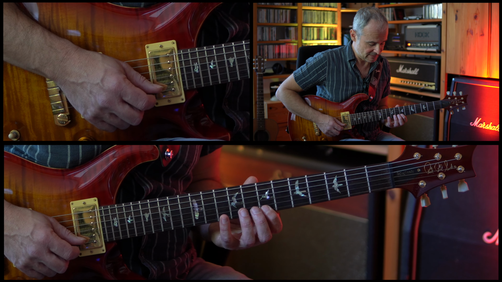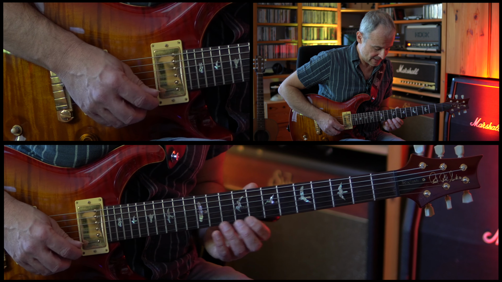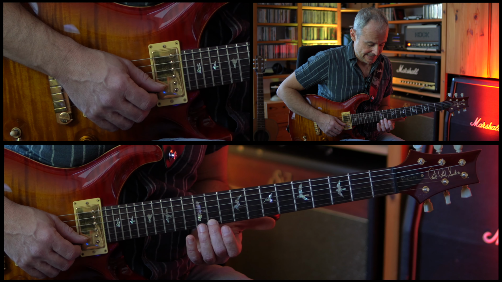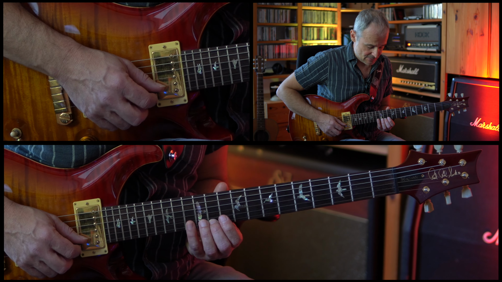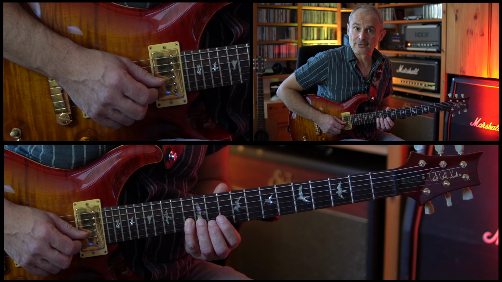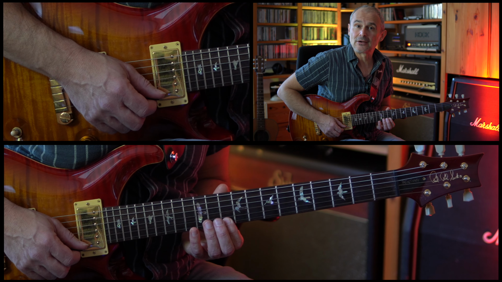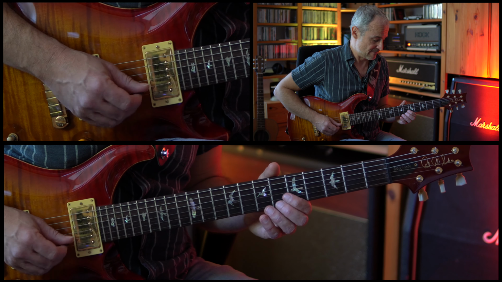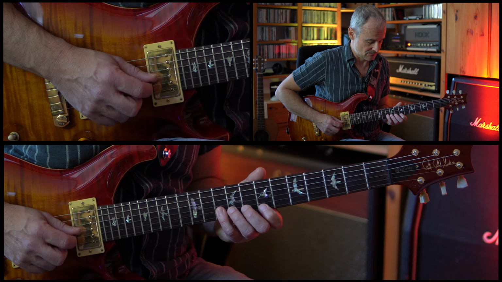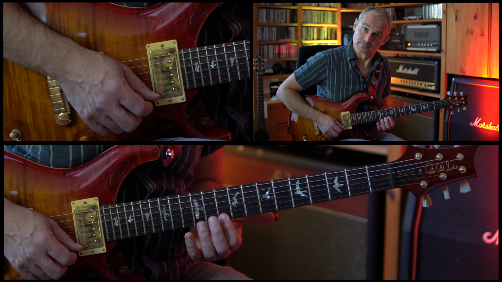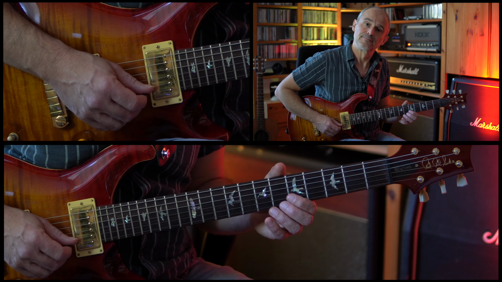And then we're moving this shape up another 2 frets, so we have the 11th fret of the E string, then the 13th fret of the B string, and we're ending on the 10th fret of the high E string. One more time.